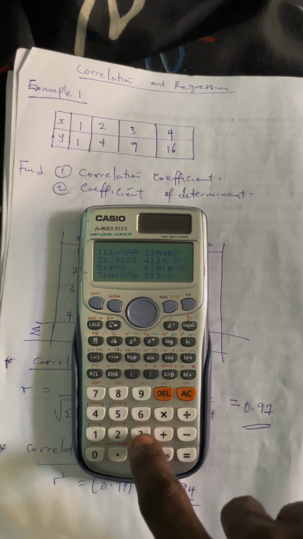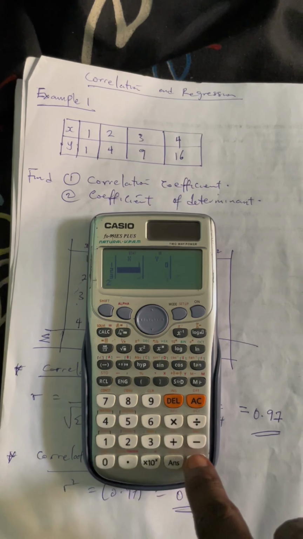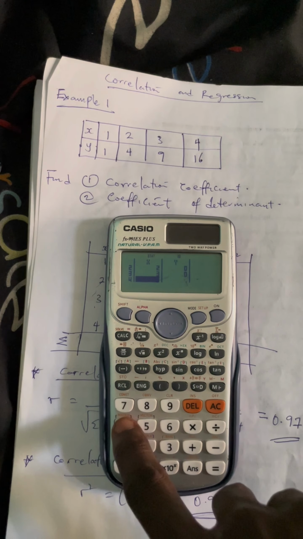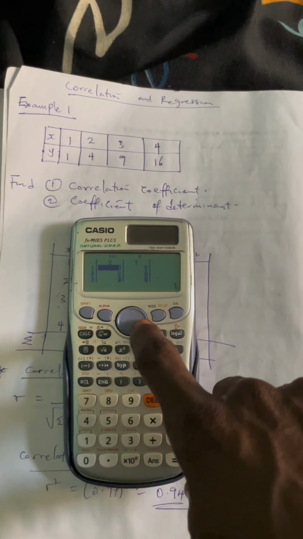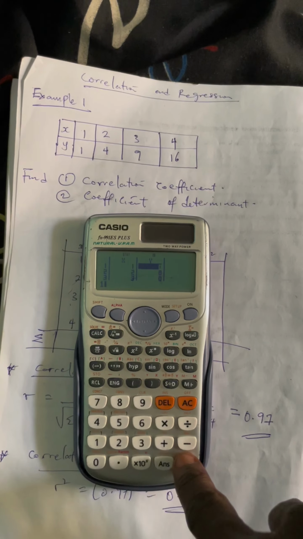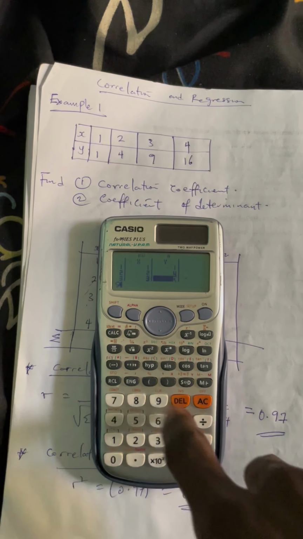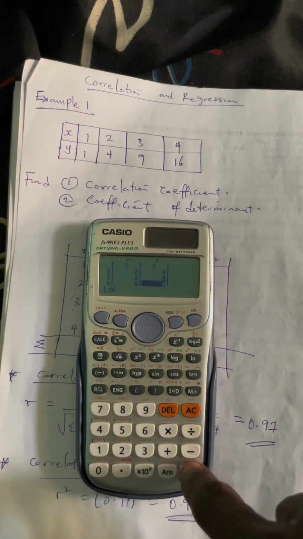press mode, press your start, go to number 2, 1 equals to, we have 2 equals to, we have 3 equals to, we have 4 equals to. Then go to the top here under y. Let's insert for the y. 1 equals to, we have 4 equals to, we have 9 equals to, we have 16 equals to.